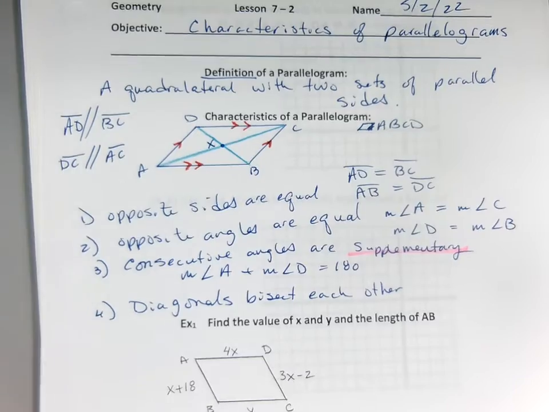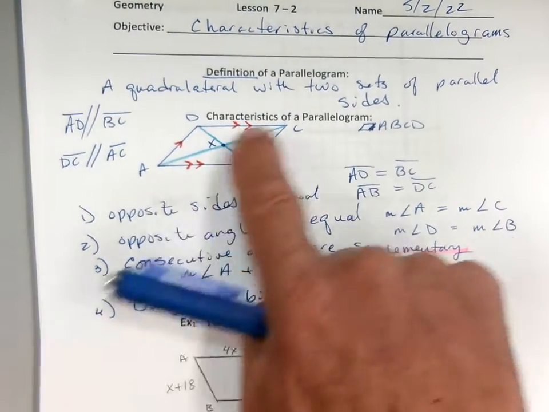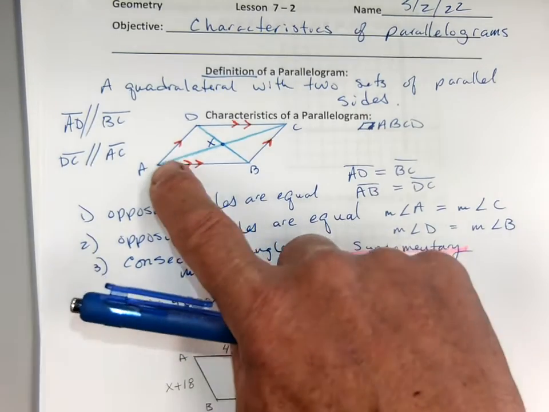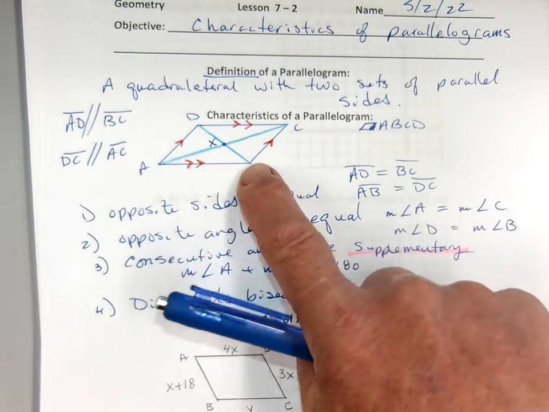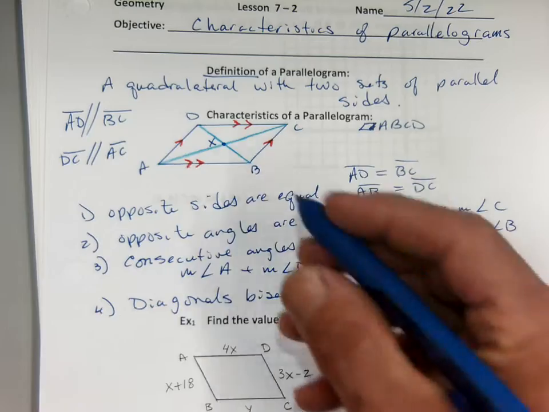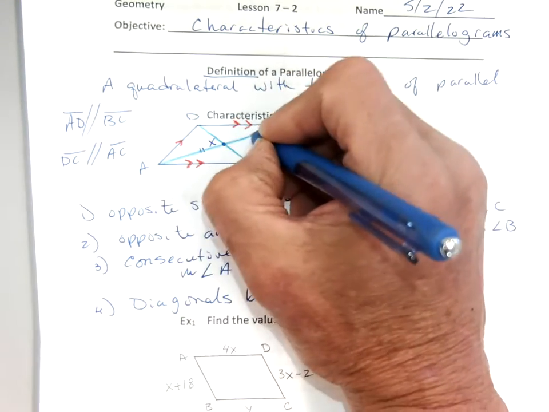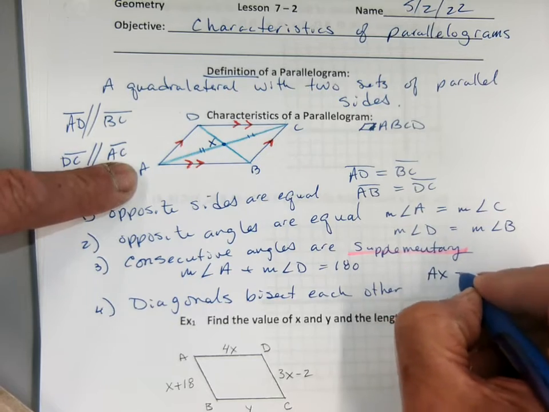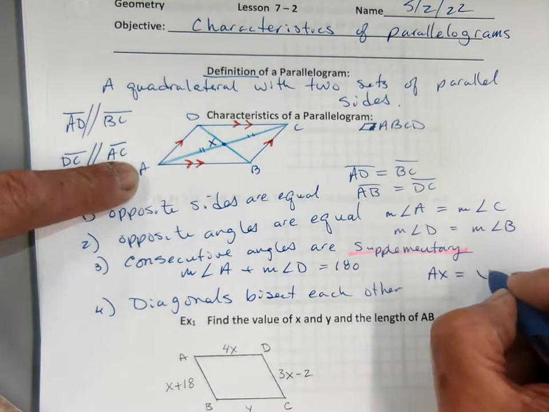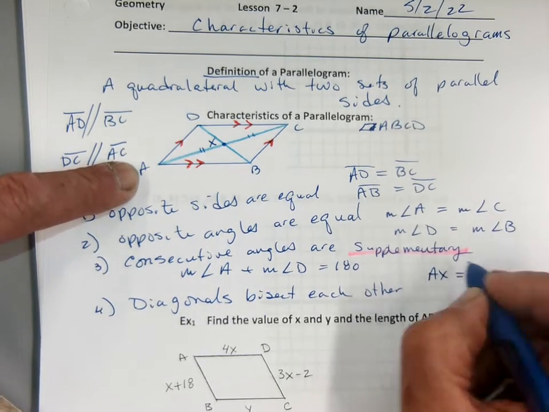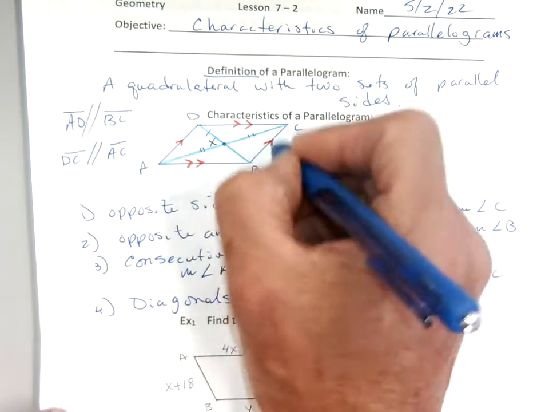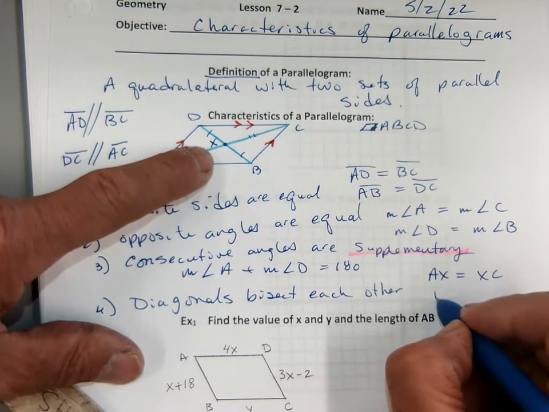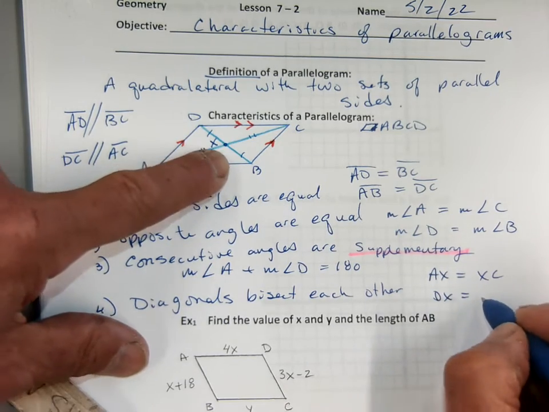They don't look equal. I mean, the length of AC does not look equal to the length of DB. You guys agree? That looks longer than that one. But what we do know is they cut each other in half. So AX is equal to XC, and we can also say that DX is equal to XB.